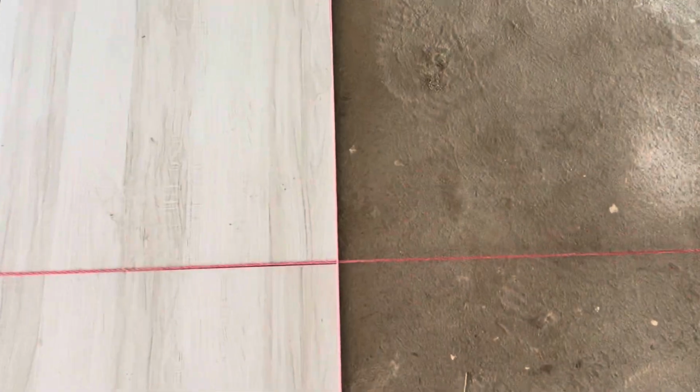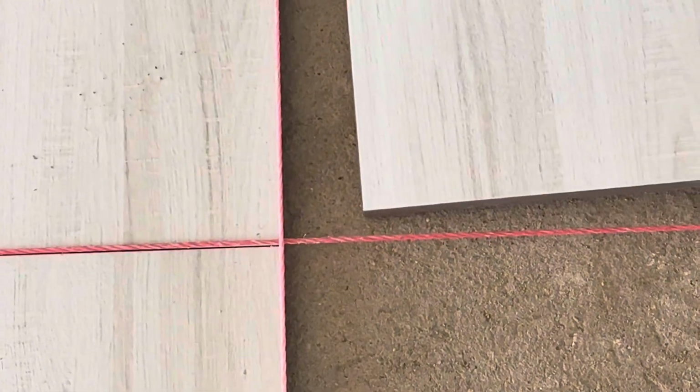So we have this second line that we have put here. You can see it's going all the way to the end. That's the second line. And then this is the 90-degree angle.